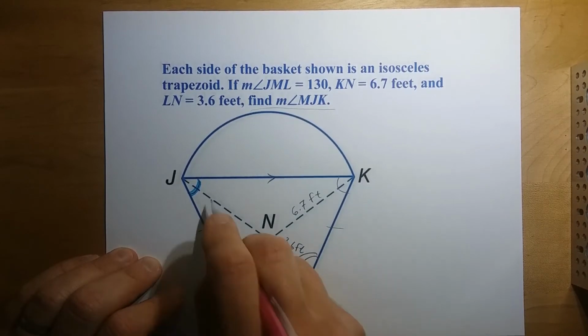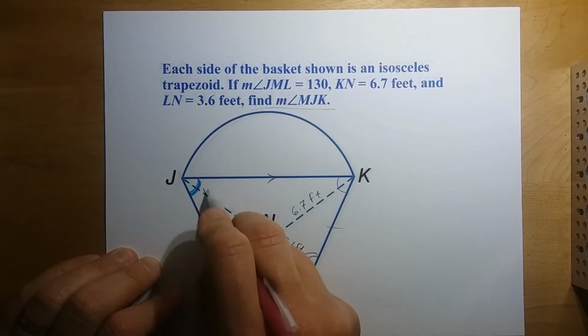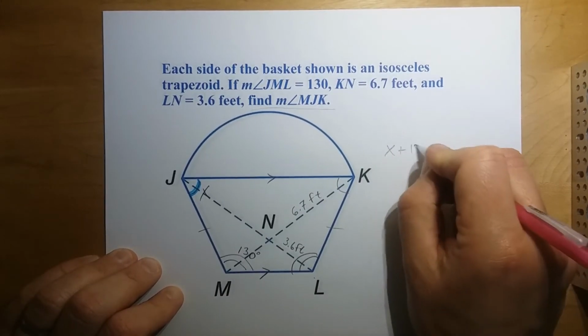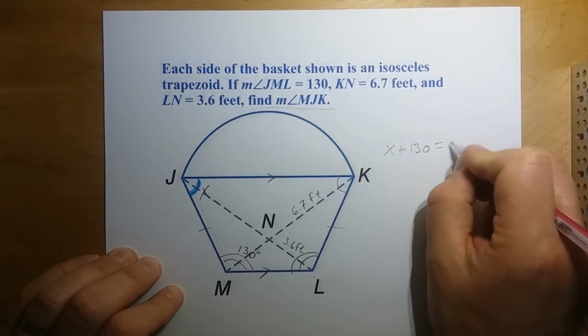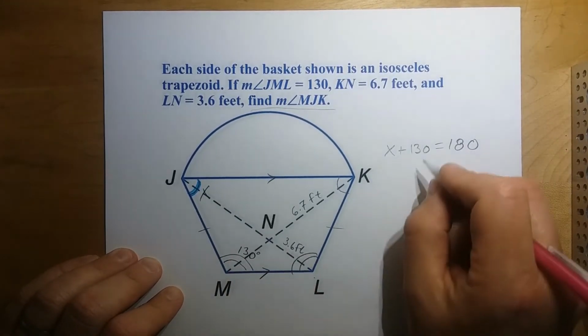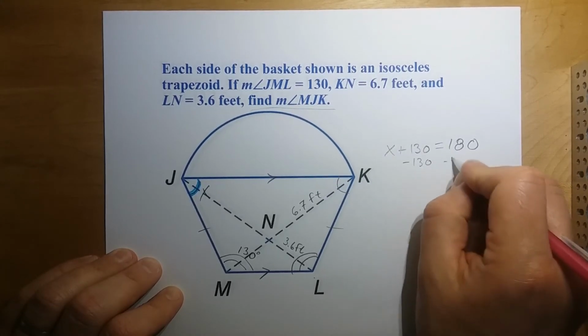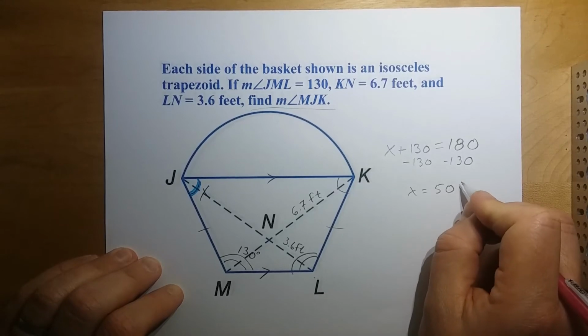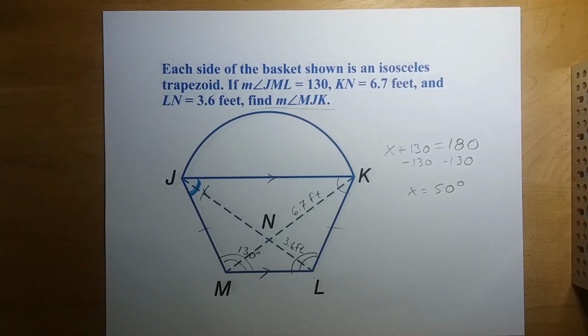And what do we know about consecutive interior angles? If we call this angle X, we know consecutive interior angles, when the lines are parallel, are supplementary. These two angles have to add up to 180. So we can subtract 130 from both sides, and we get X equals 50 degrees. Okay.